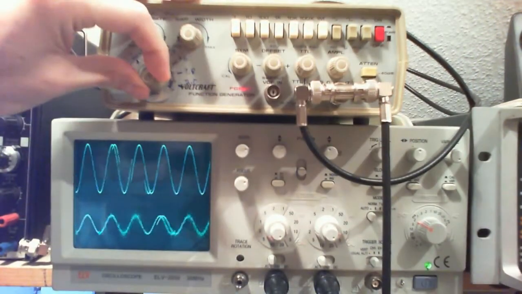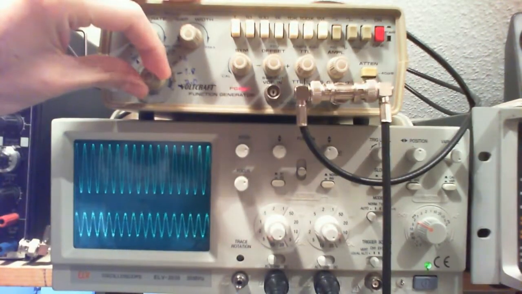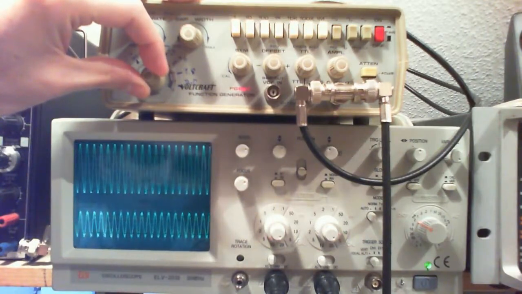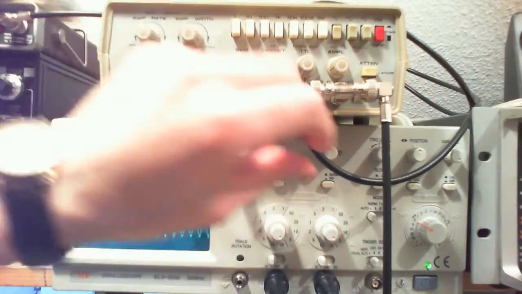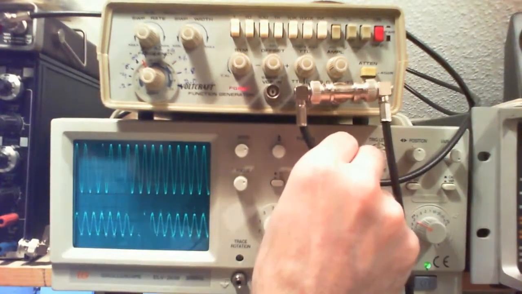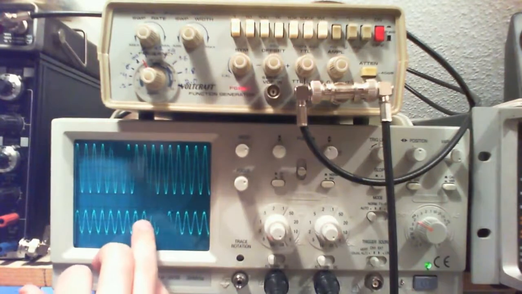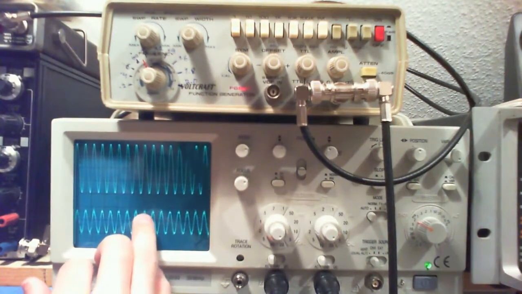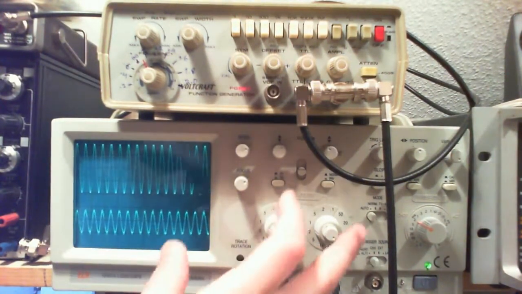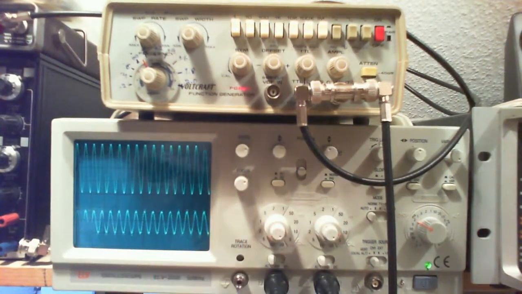So I increase the frequency a little bit, and right here it's kind of changing to 1.8 times. So it's around 18 millivolts or so, 18 millivolts, and my input is the same input, 19 volts peak to peak.